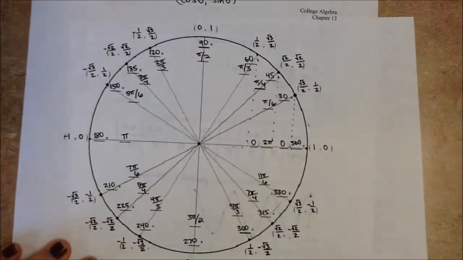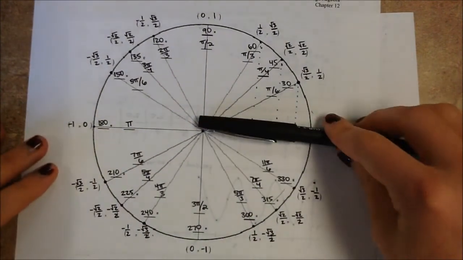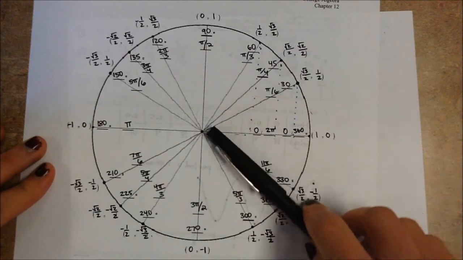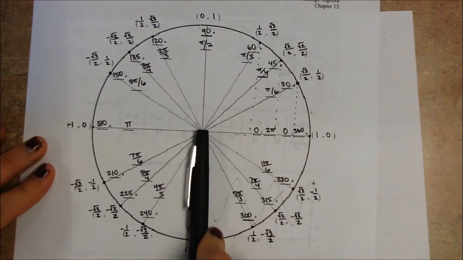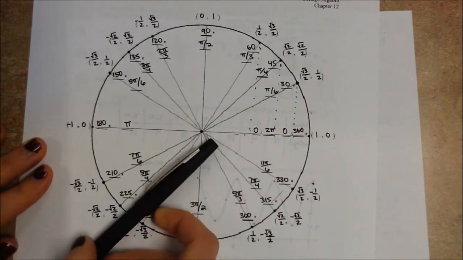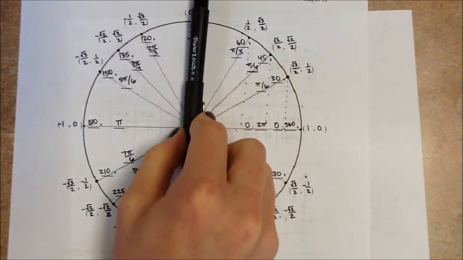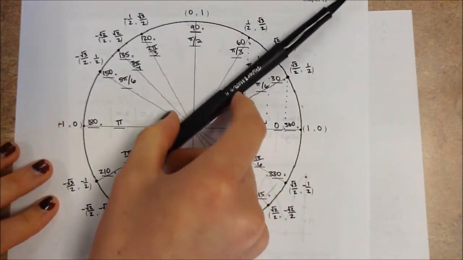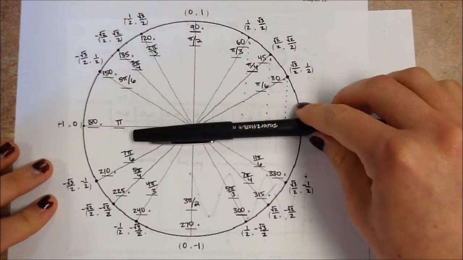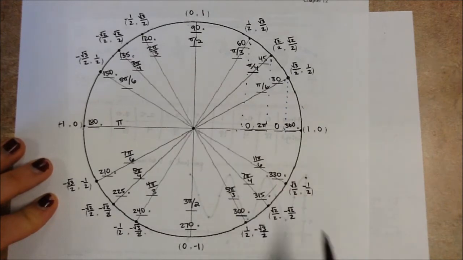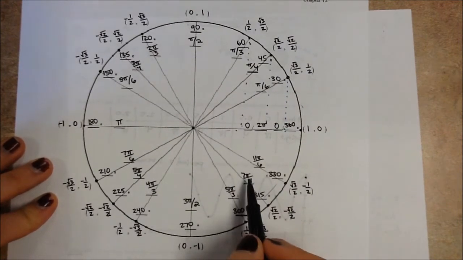So let me do that in another way. Negative 9 pi over 4, going this much is a jump of pi over 4. So I go negative 1 pi over 4, negative 2 pi over 4, negative 3, negative 4, negative 5, negative 6 pi over 4, negative 7, negative 8 pi over 4, negative 9 pi over 4. That lands me right here. Okay, so that is in this location.